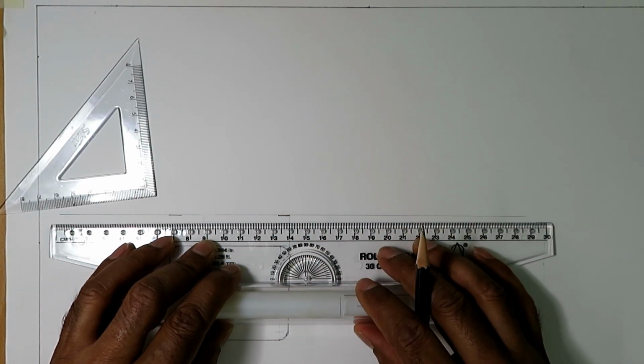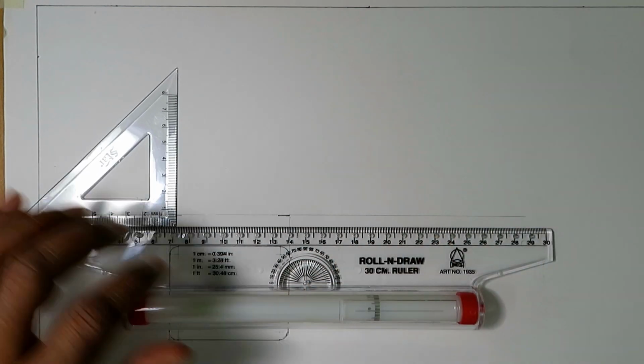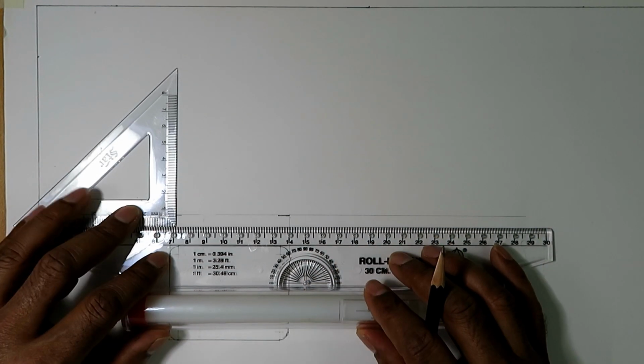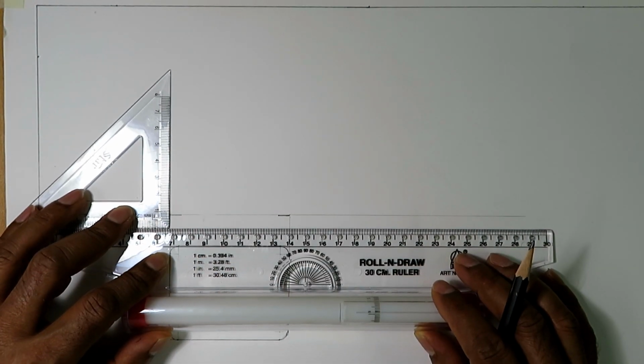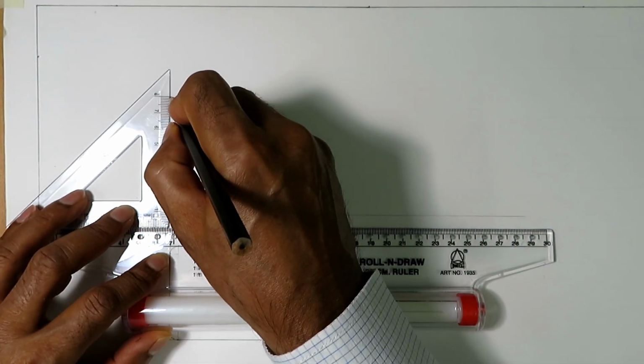Now I will draw the front view of this stool. So this is the height of the stool.